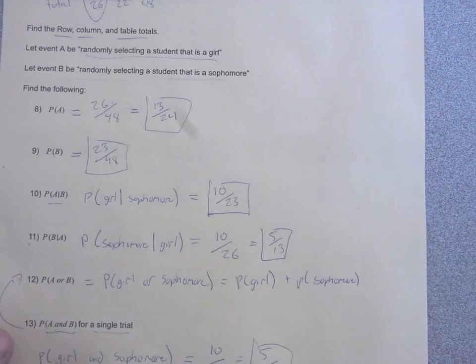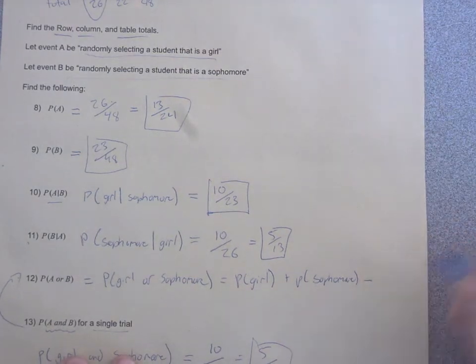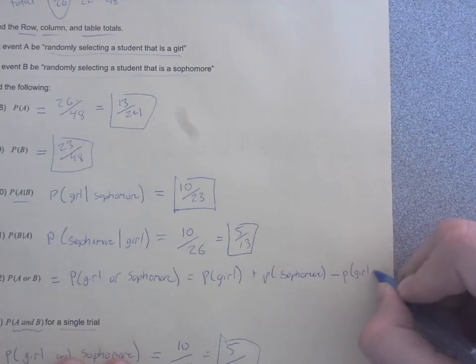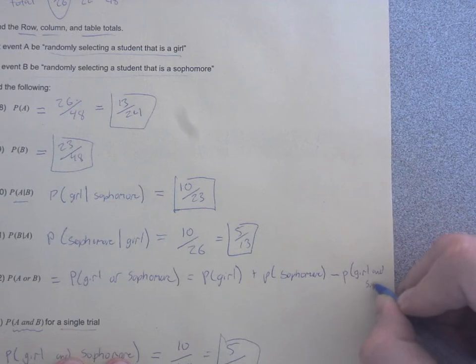But if you think about that, we just double counted the sophomore girls, right? I'll explain that in a second. But what we're going to have to do is subtract the probability that it's a girl and a sophomore. In other words, it's a sophomore girl.